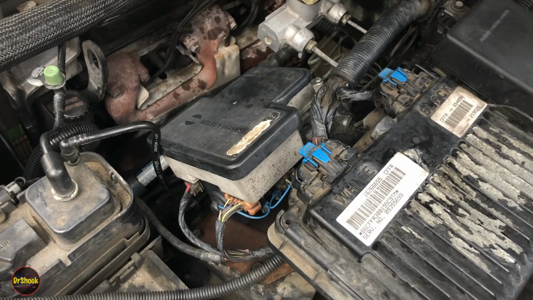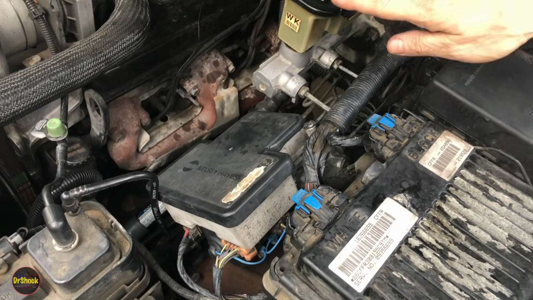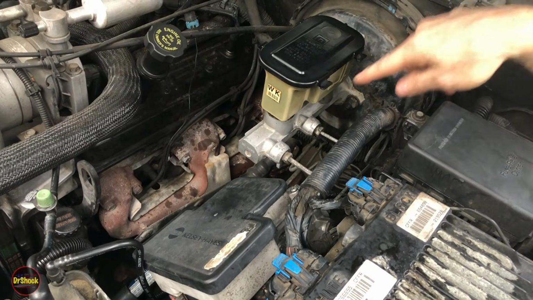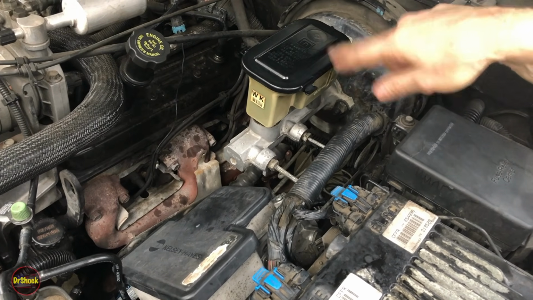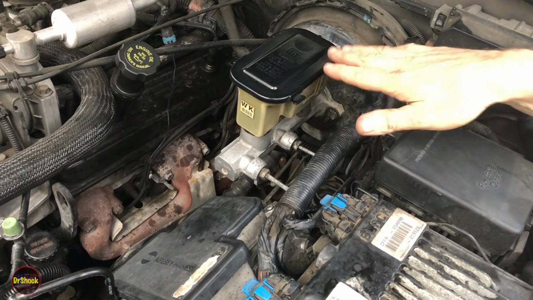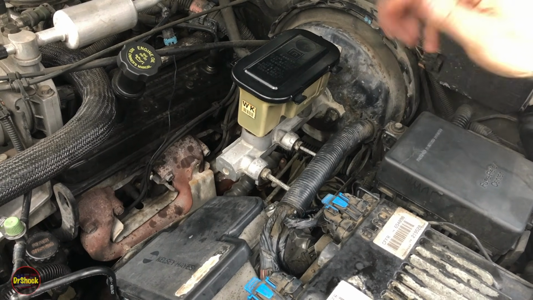All right, we've got our system power bled, and make sure when you finish the power bleed procedure, and again, you can watch the other video for that, put your fluid level back where it was to account for the wear of your pads and your shoes. You don't want to overfill it the next time you have to change those out.